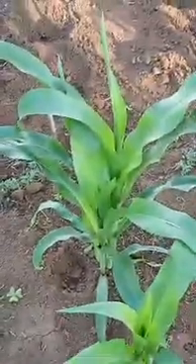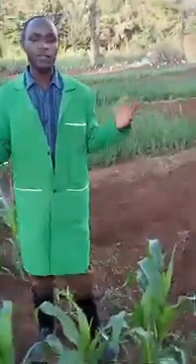So how do you control this? How do you control the maize streak virus? It is good, first of all, to know that prevention is better than cure. It is better to prevent your field against the infestation of the virus by planting a resistant crop variety or using biocides that control viruses.